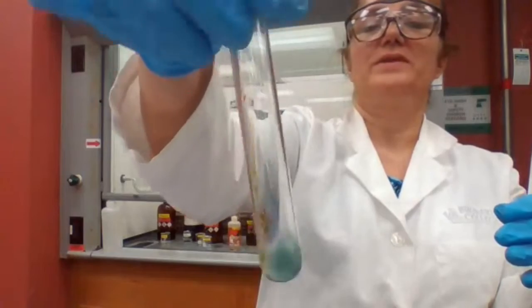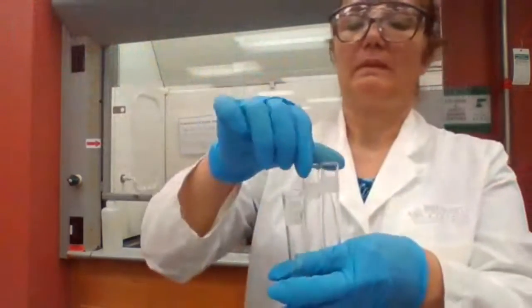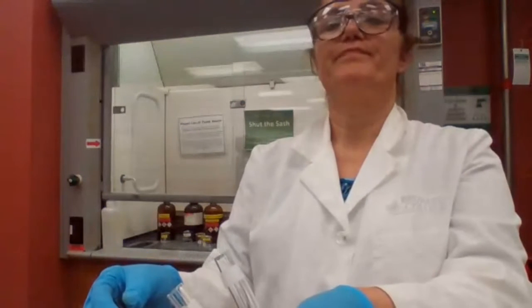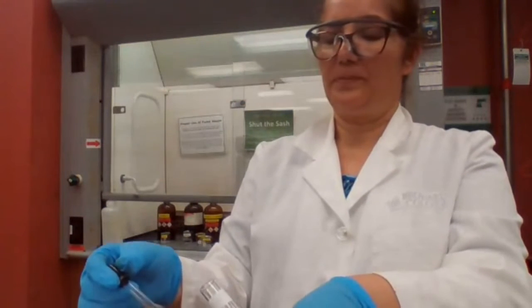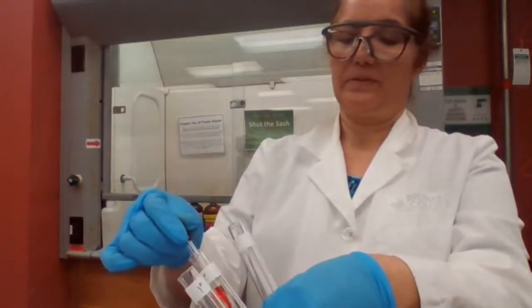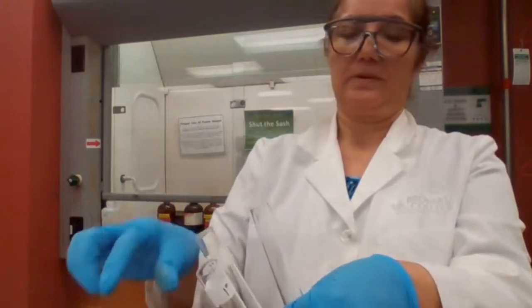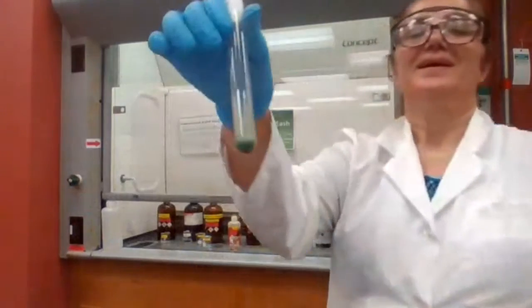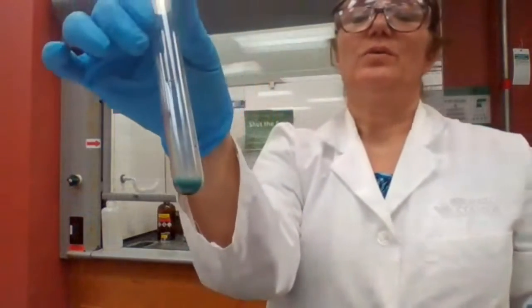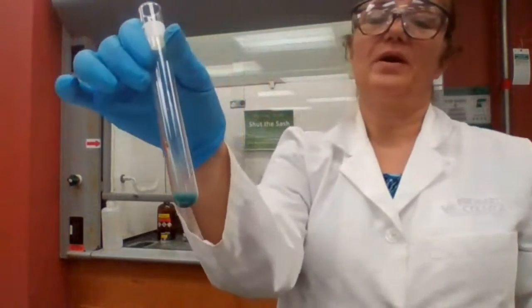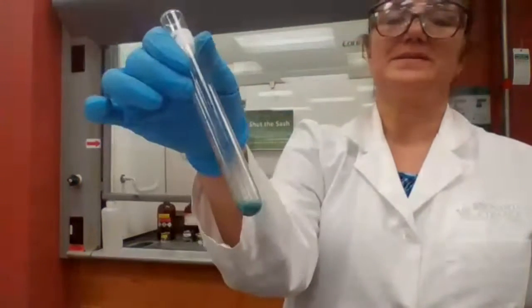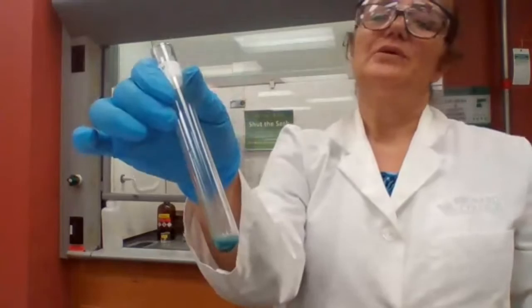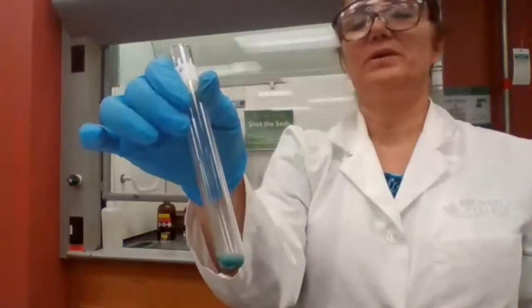A green color, what does it mean? What does green color mean? Why primary or secondary? No, it's alcohol. We found that earlier. Alcohol means that is the ferric nitrate. With this, we can find out if it's primary or secondary.